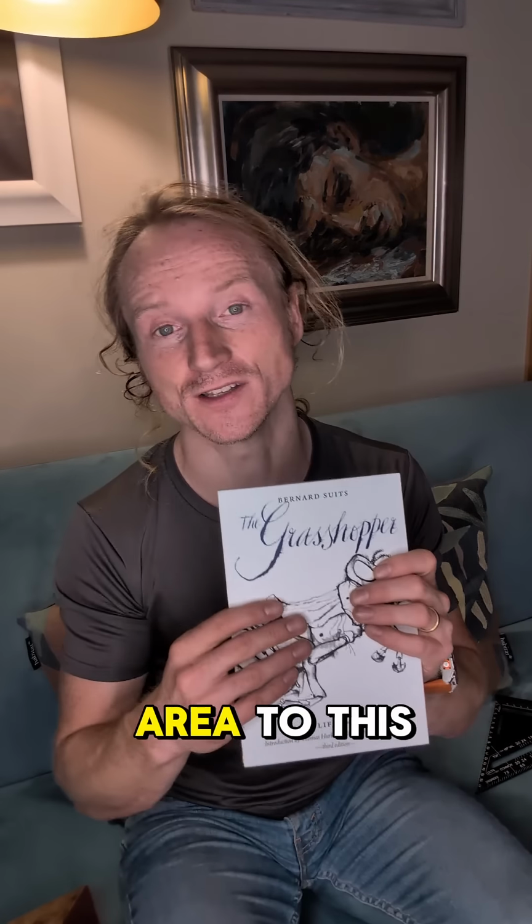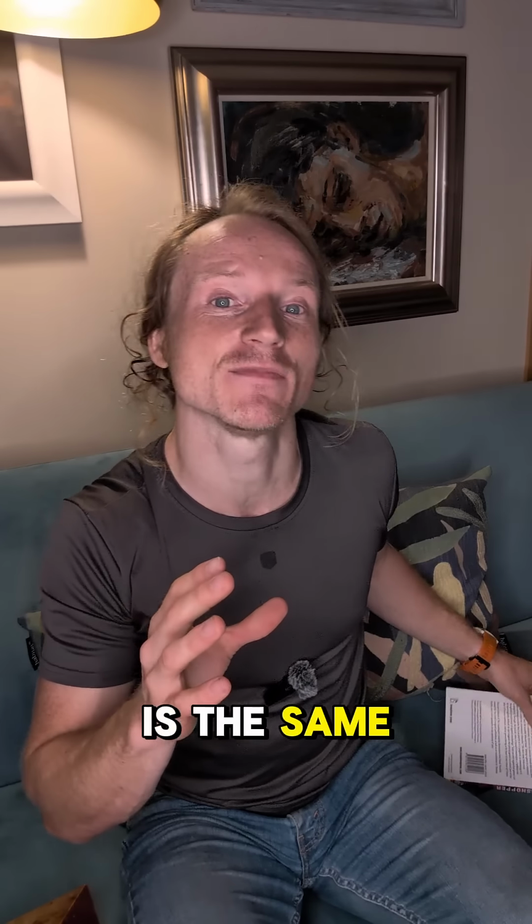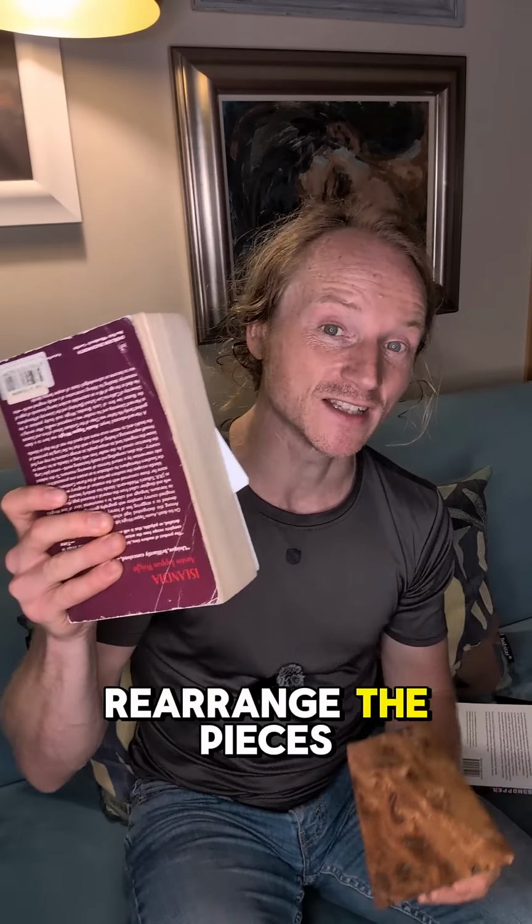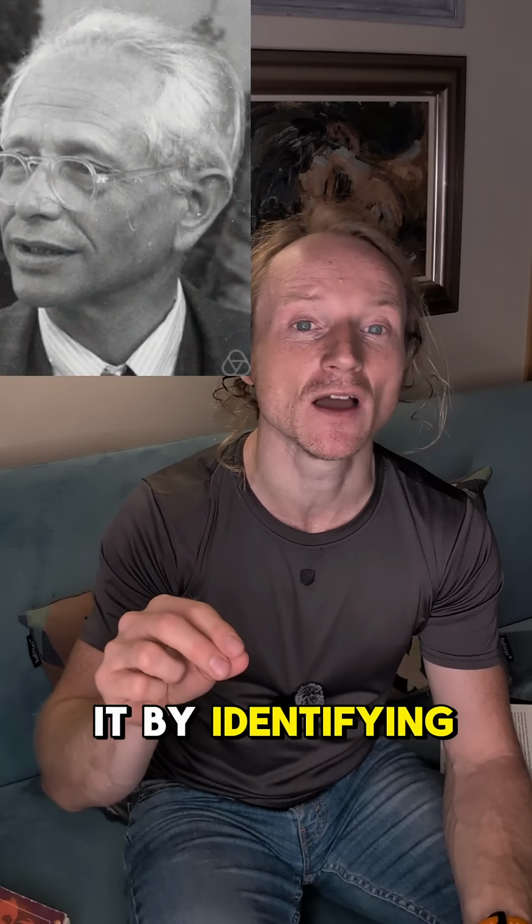and rearrange the resulting shapes and make this shape, as long as it's of equal area. Indeed, I could make some cuts to make any shape that I like as long as it's of equal area to this. Is the same thing true in 3 dimensions? Could I cut up this and rearrange the pieces to make this as long as they're of equal volume? Well, the answer is no. And this was shown by Max Dehn, and he did it by identifying something now called the Dehn invariant.